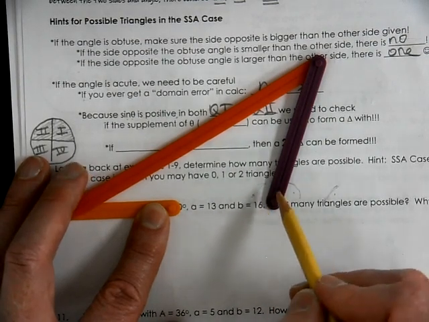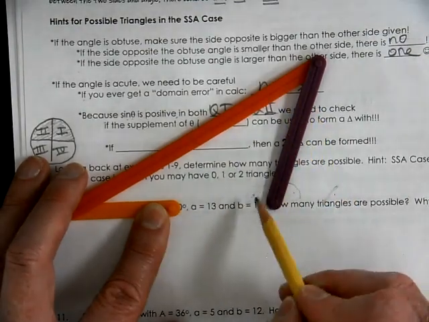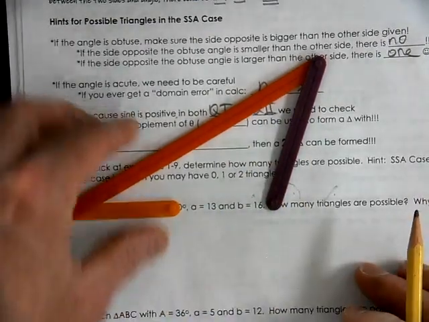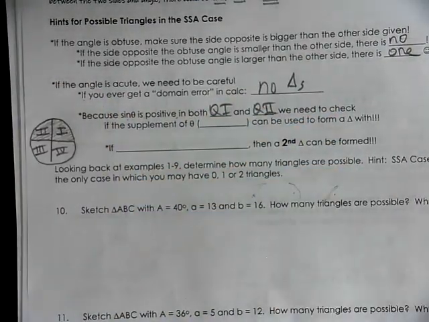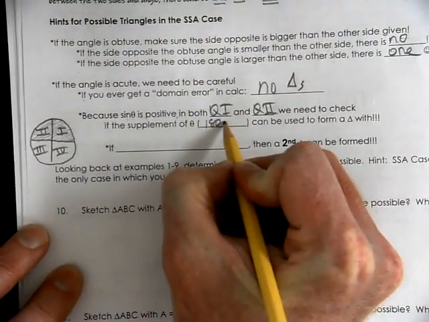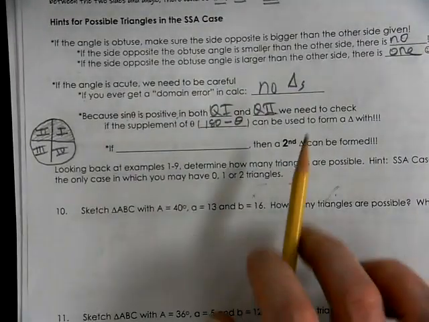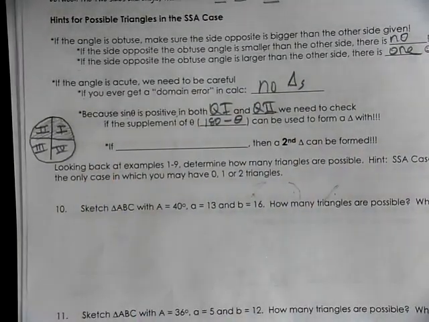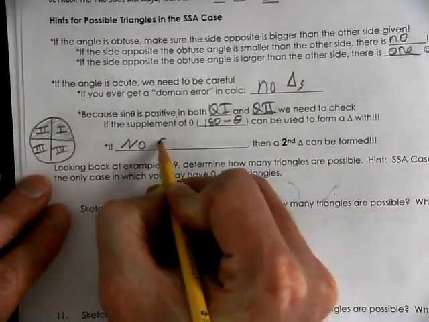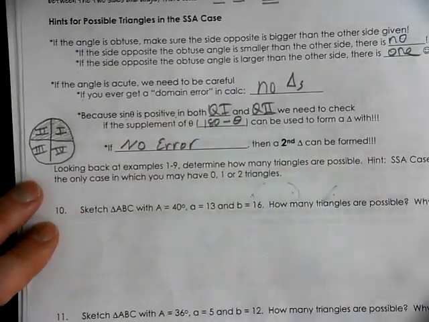So if you get an error when that occurs, that means this angle doesn't exist. But if you can get a result, then you can actually put a triangle together. That's what it's telling us. That would be the supplement, would be 180 minus our theta. If we don't get an error, if no error, then we can form a second triangle.